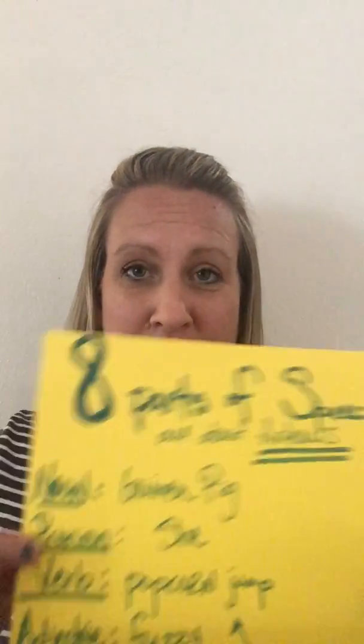Today I'm going to talk about the 8 parts of speech poster. This is just a regular piece of paper that we decided to turn into a grammar poster to help with the 8 parts of speech.